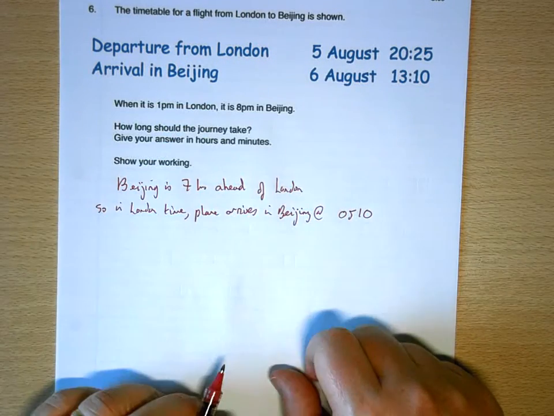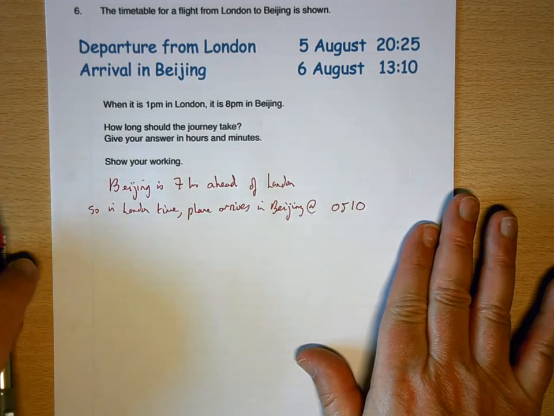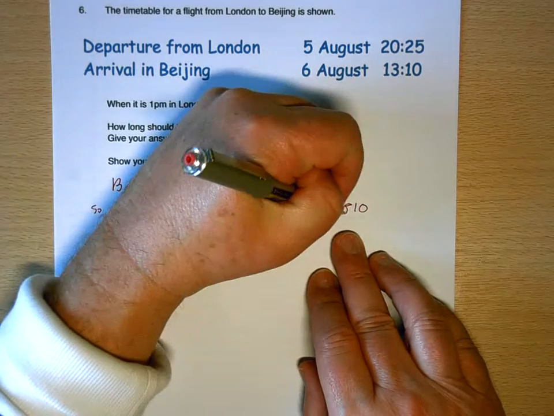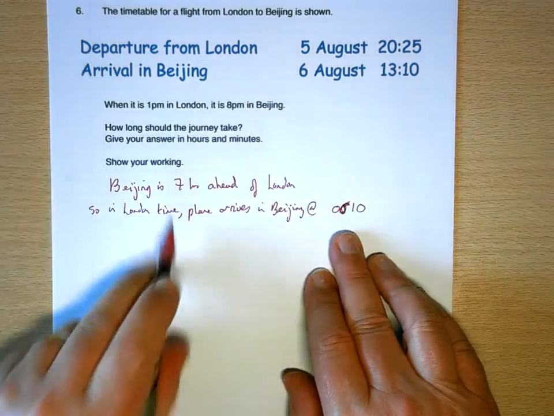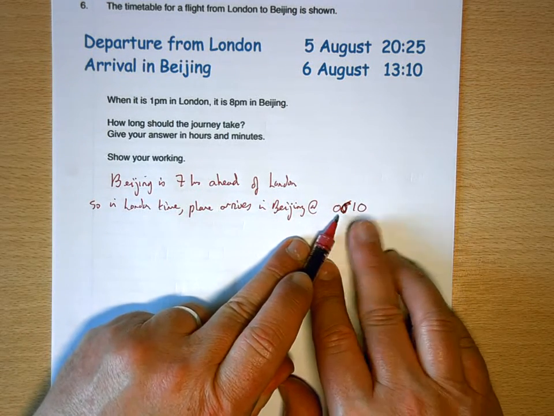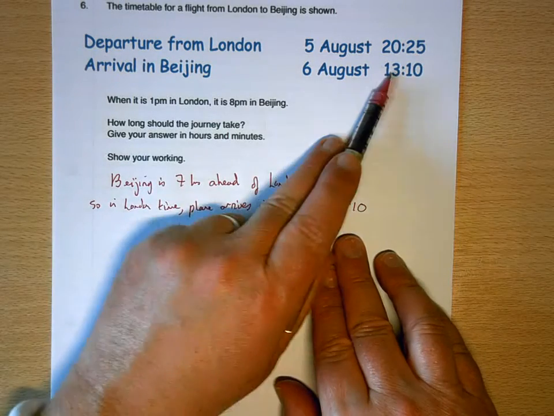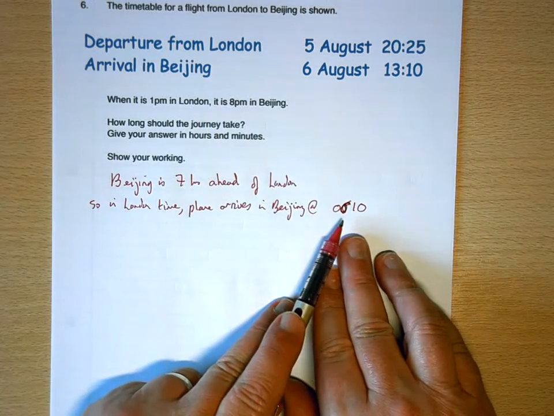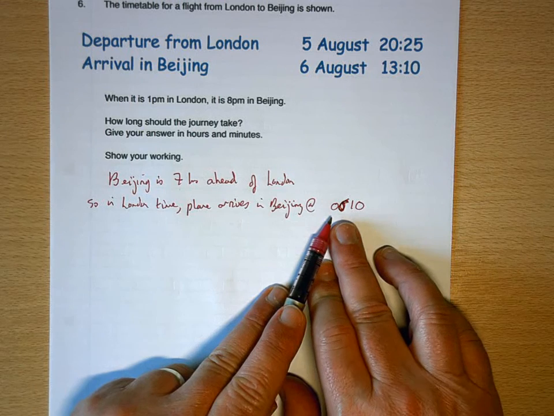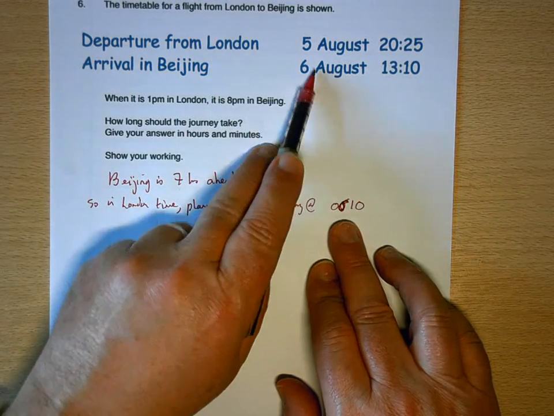5, 6, 7, 8, 9, 10, 11, 12. Sorry, it's 7 hours, isn't it? Confused myself now. It's a 7-hour time difference. So if I add 7 hours to 6:10, I get 13:10. So actually, when it's lunchtime in Beijing, we're still in bed in London. So it's arriving at 6:10 on the 6th of August, and it took off at 20:25 on the 5th of August.